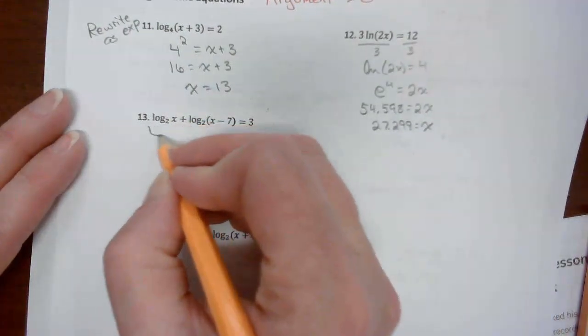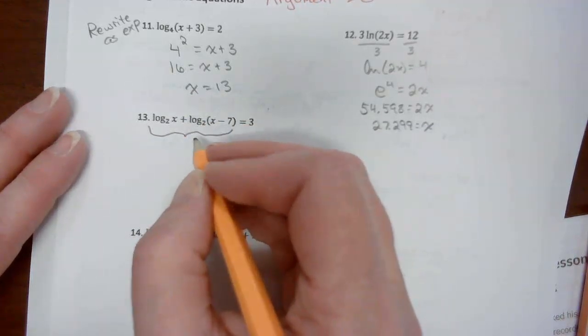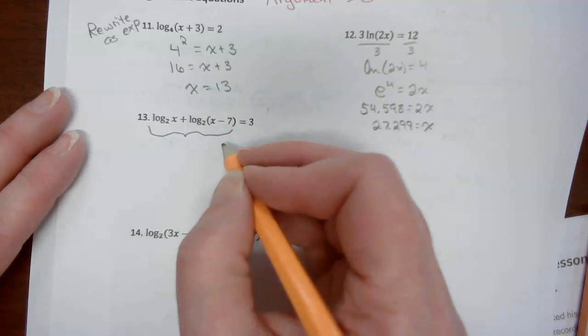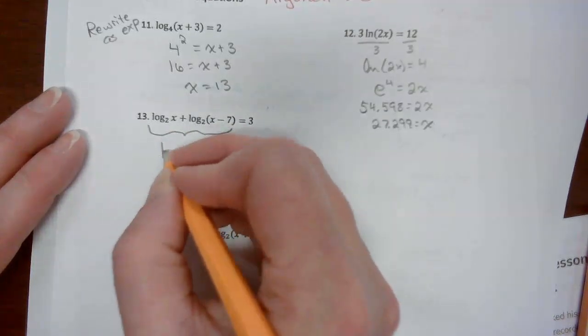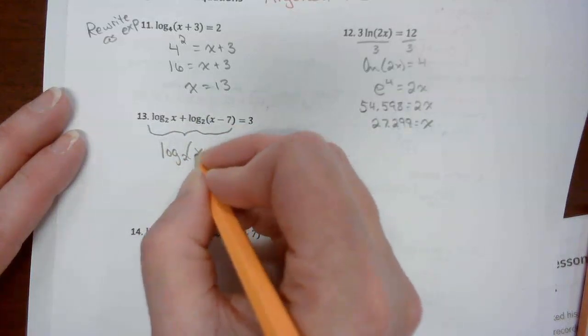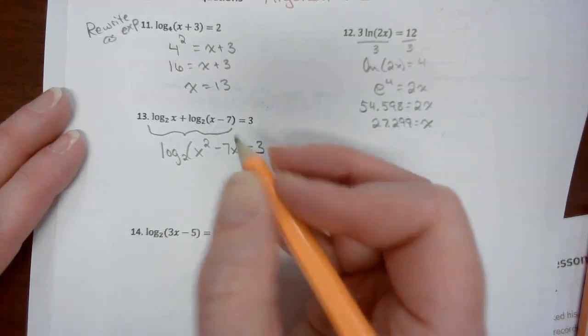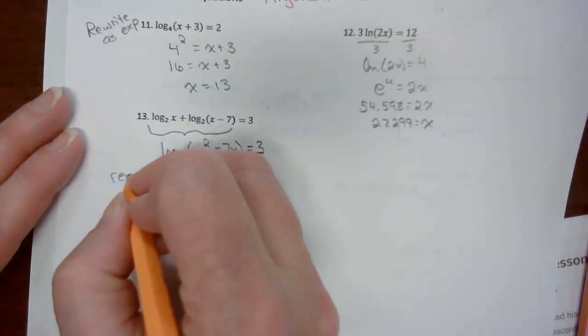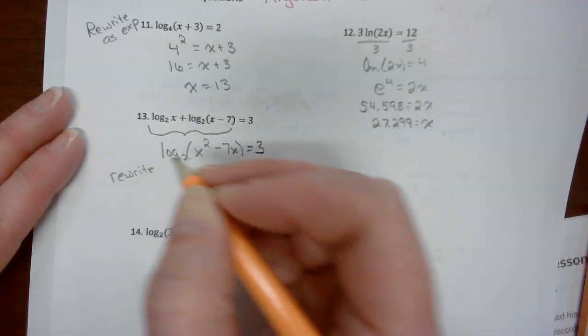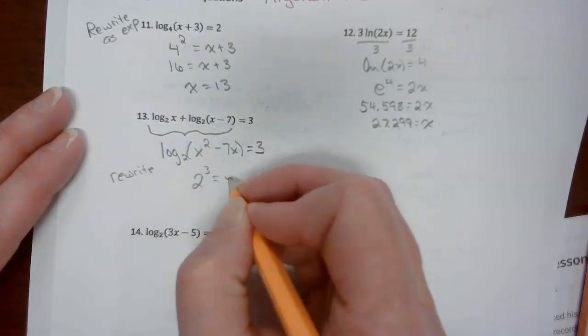On 13, I have 2 logarithms. These are being added. So when we had 2 logarithms and they were being added, we condensed them using multiplication. So I'm going to multiply those 2 together. That would give me x squared minus 7x. Now I can rewrite. The base is 2, exponent is 3.